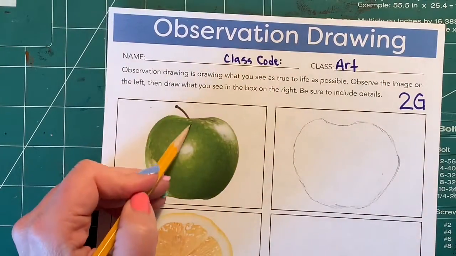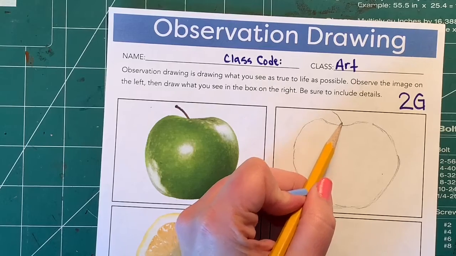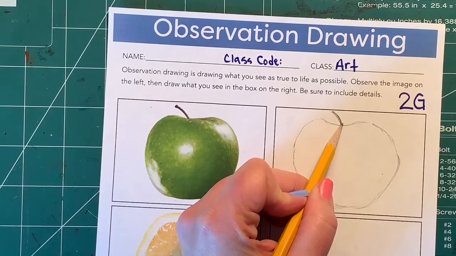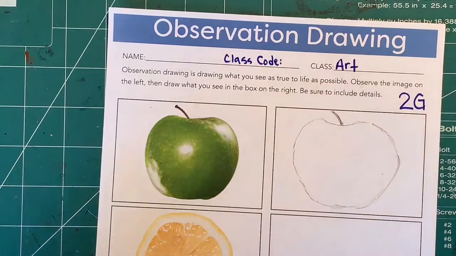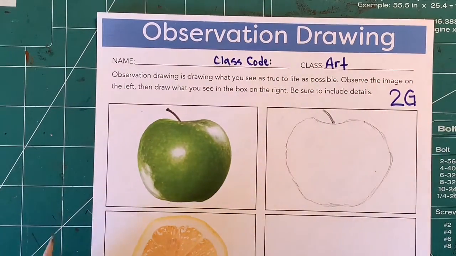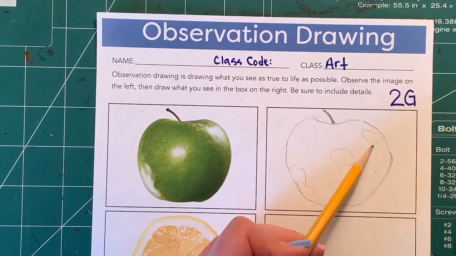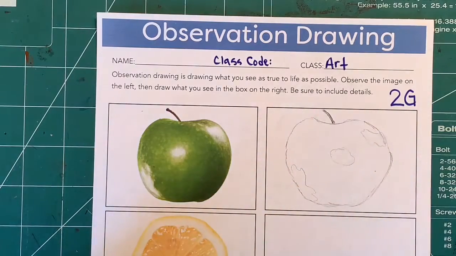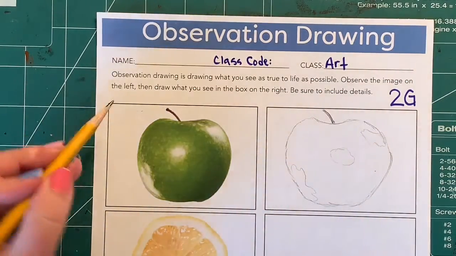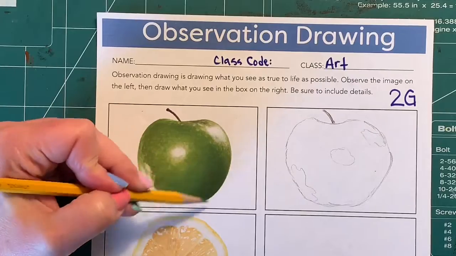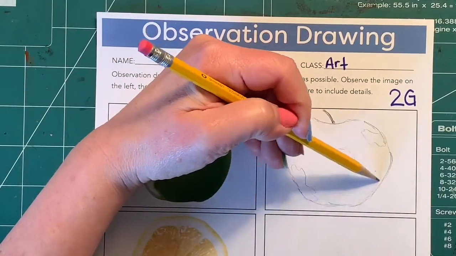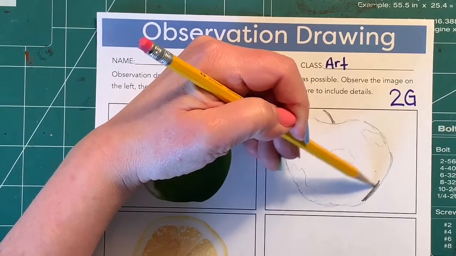Okay, now I see a stem up here, so I'm going to add that stem right there. And now I need to start some shading. So I'm going to look at where the highlights are, and I'm going to put in some light shapes that might look like the shape of the highlights. And then I'm going to look where the shadows are. And I can see some dark shadowing here and especially on the bottom. So I'm going to start filling that in with my pencil.